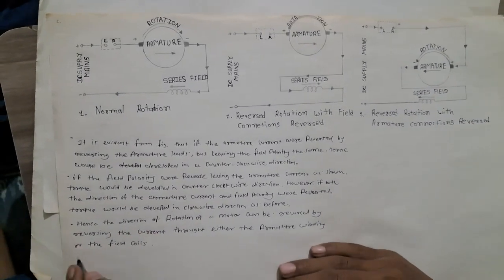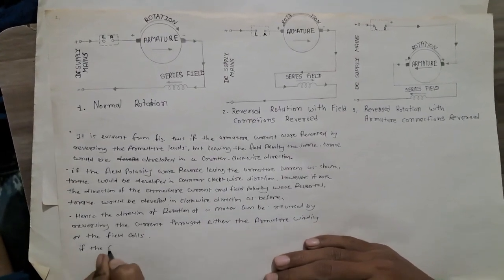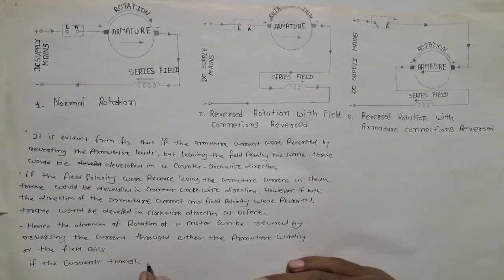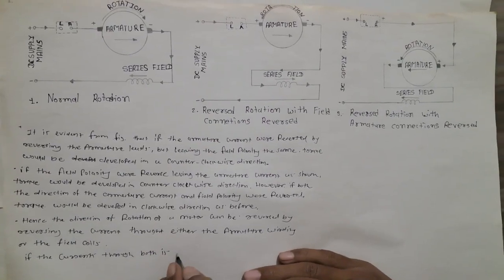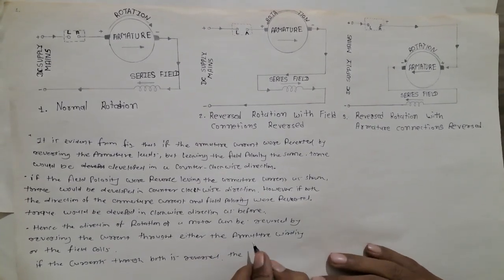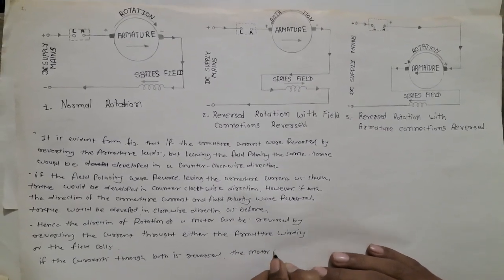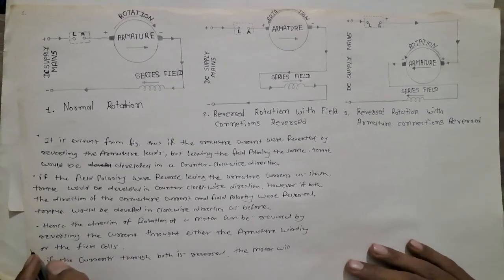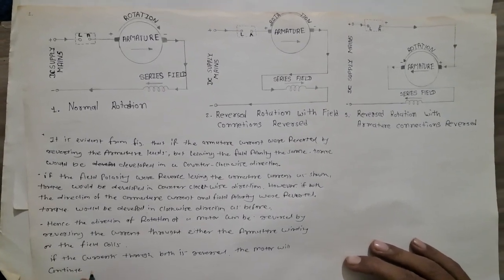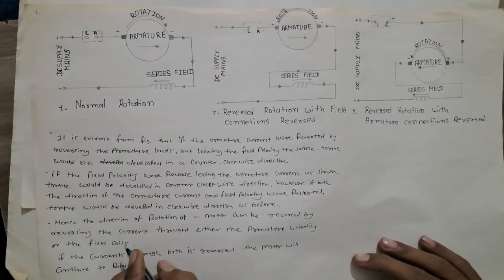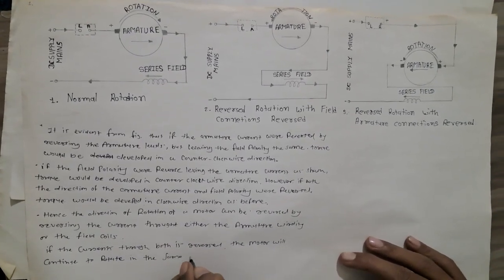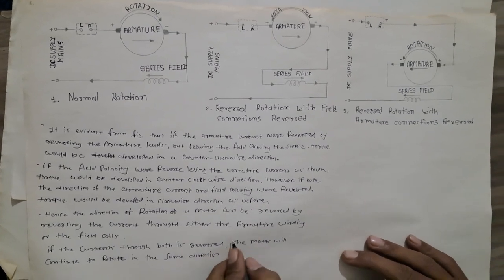So the third point is: if the current through both is reversed, the motor will continue to rotate in the same direction as before.